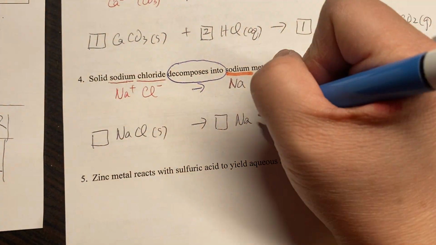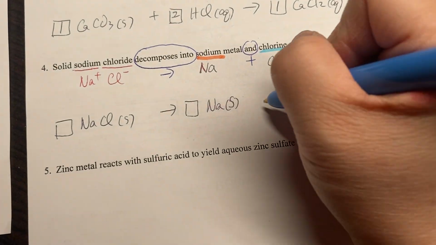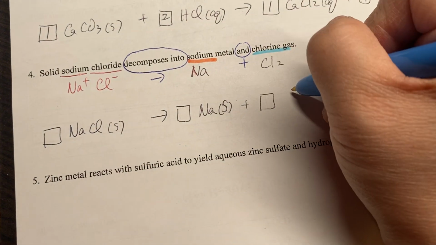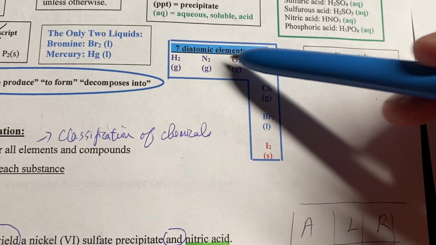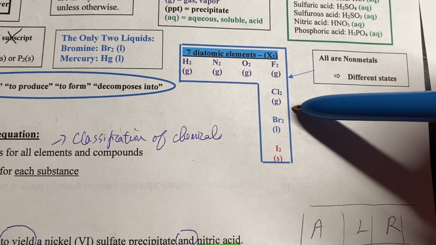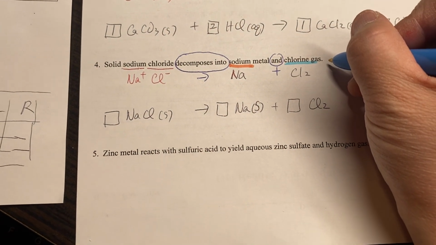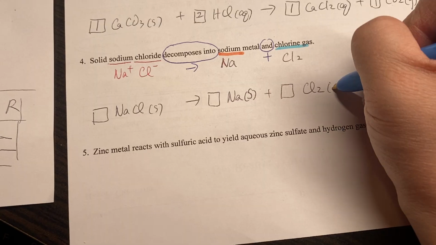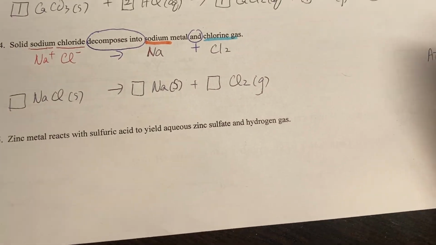Otherwise, metal is always solid. And then plus box, Cl2. Though it's diatomic, remember you have to memorize that the first 5 of the 7 are gas. So Cl2 is a gas. Even though I did not tell you, I may just say chlorine, you need to know that it's a gas.